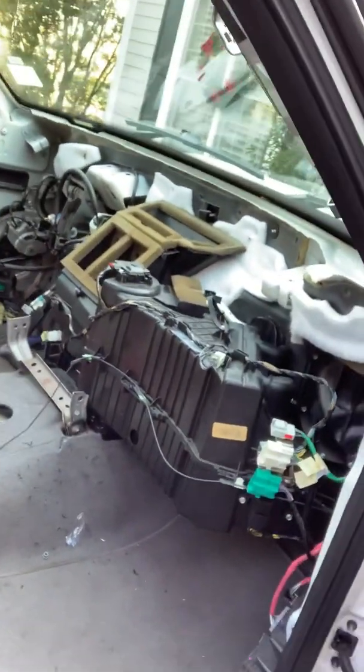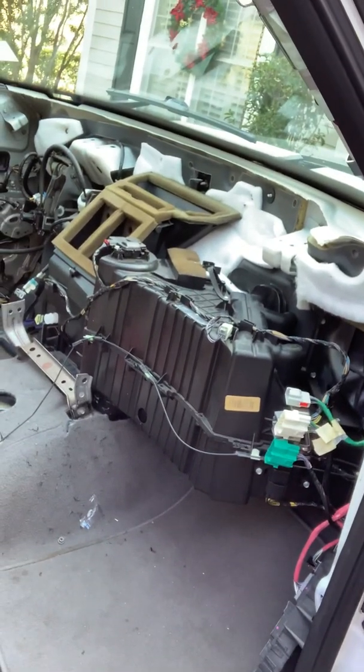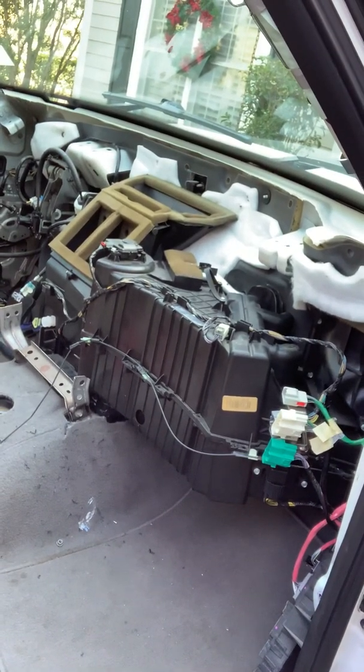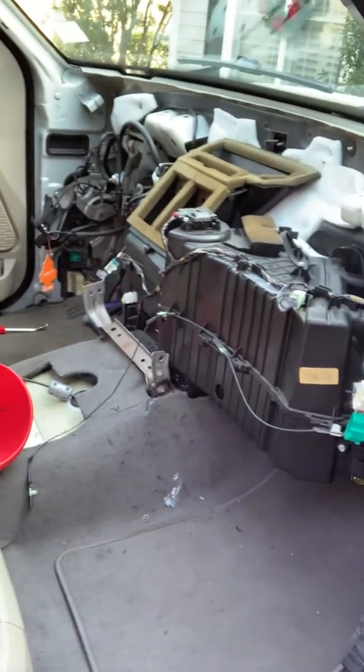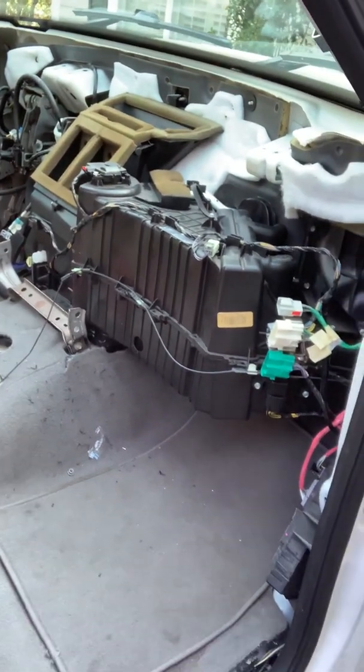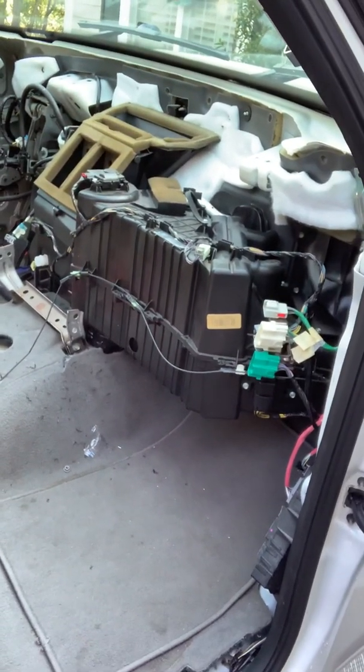And as you can see, here we go. This is what it looks like. And I got to this point after about 5 hours of getting the dash and the console and everything out. And I just had an awful time with getting this black box out of here. So I started looking at alternate means of what could possibly be the cause for this water that's in our passenger side floor on the driver's side or in the front.